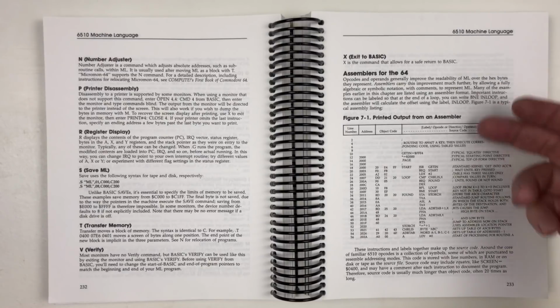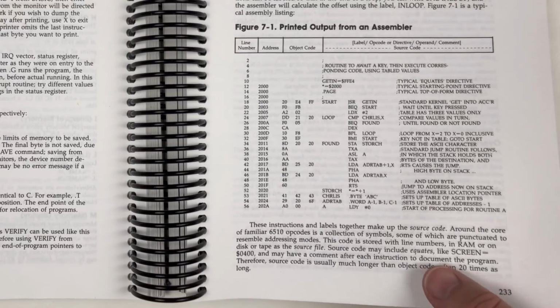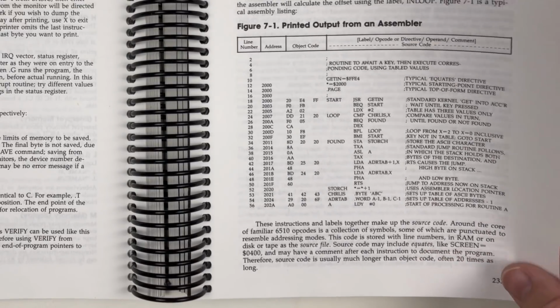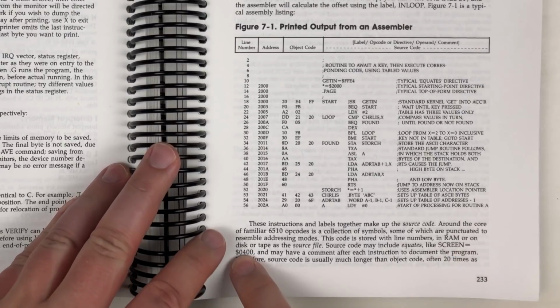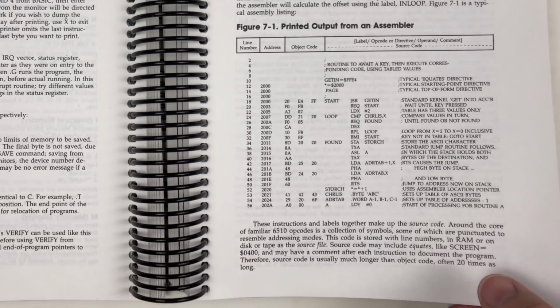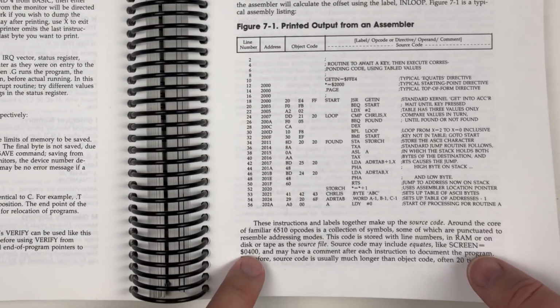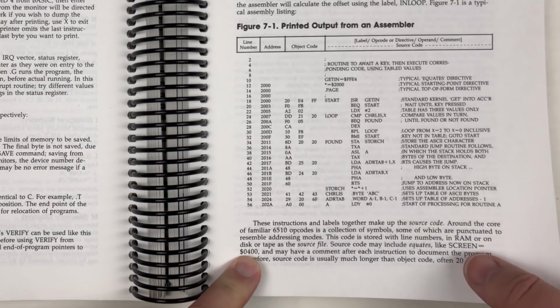And then here's a section about an assembler. Well, I guess I already explained this about how you can use these equates and labels instead of just hard coding addresses, like screen equals 0400 instead of typing 0400 every time. And the advantage isn't necessarily saving typing up front, but if you want to change something, then that's very valuable.